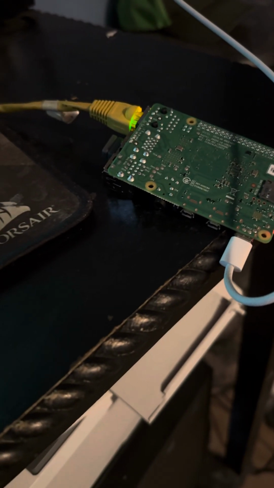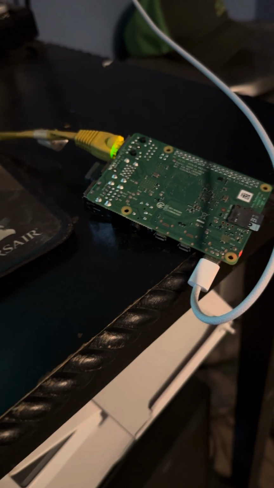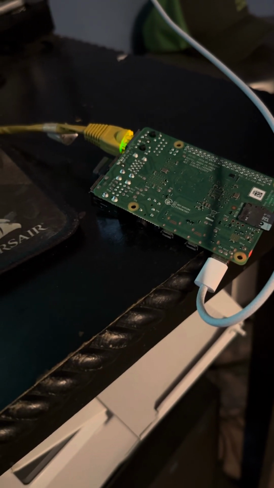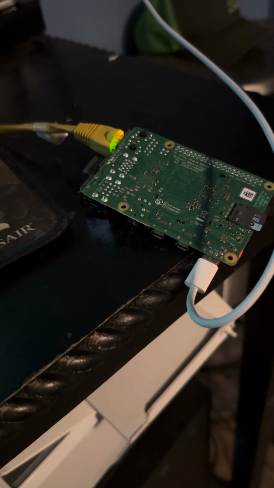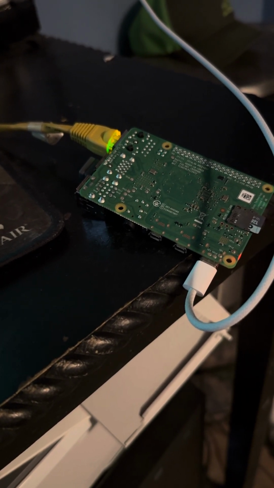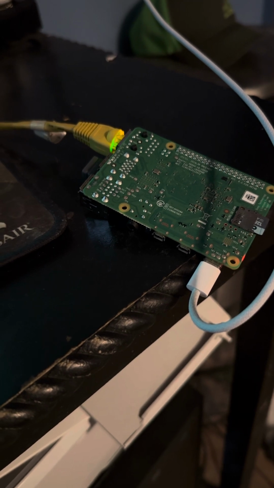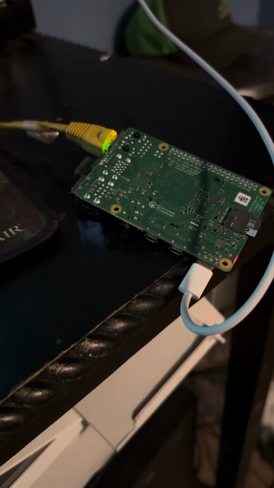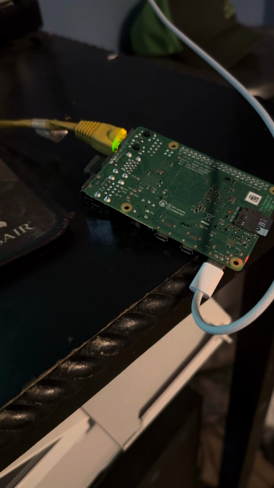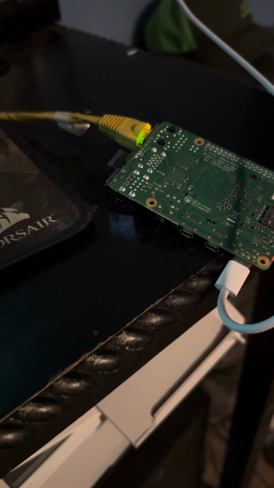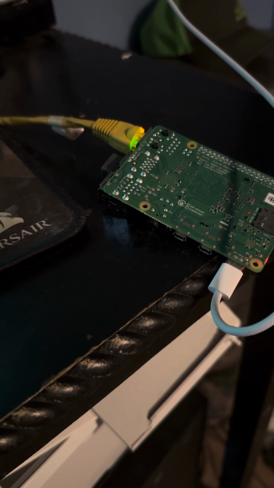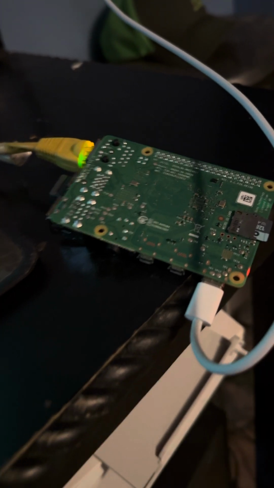PHP project. This is how I ran a Pi using a headless interface, running an SSH server with also a web server mixed with PHP using BusyBox. As you can see, that's the USB right there in the corner.